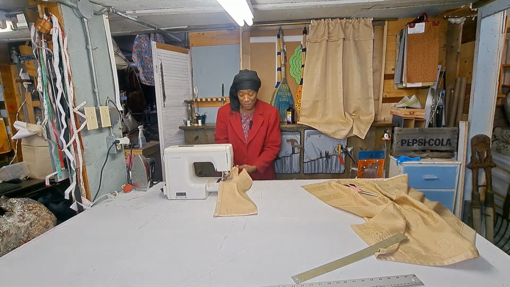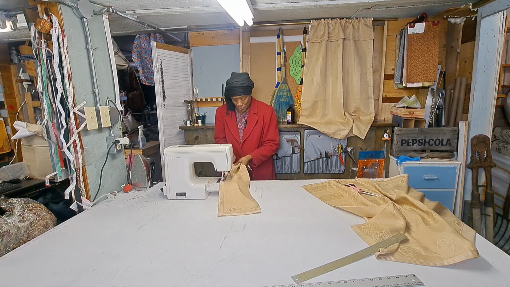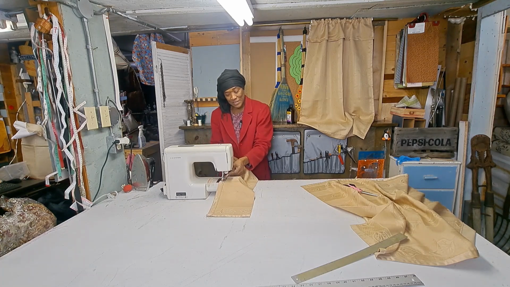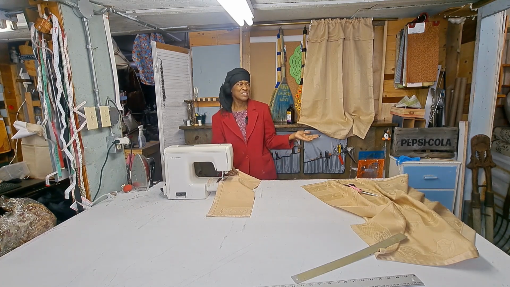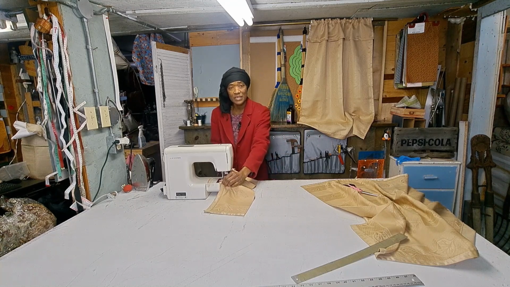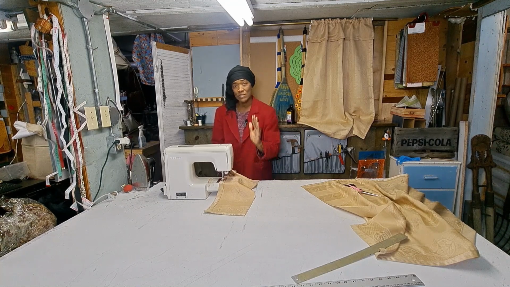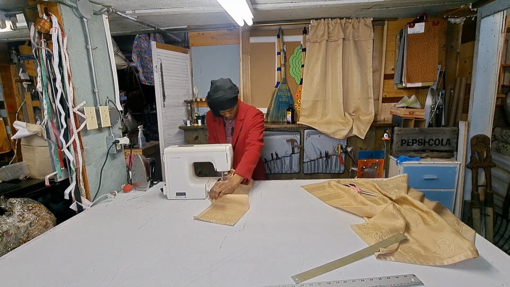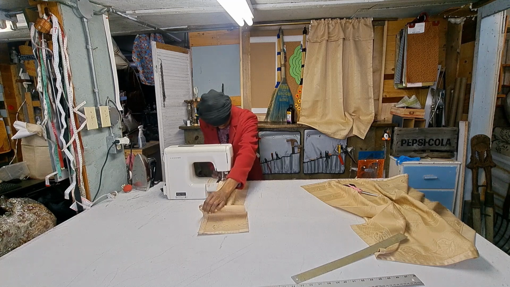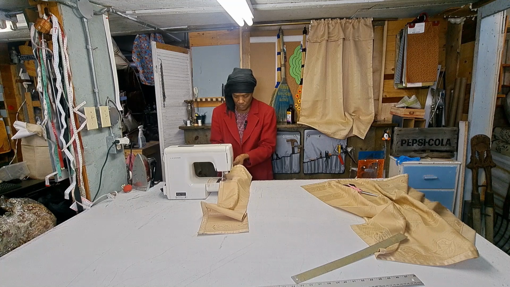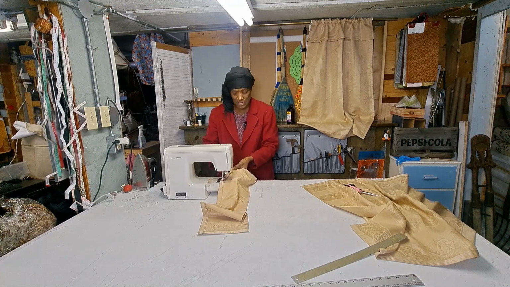The one thing you want to make sure of is, if you're working with pattern fabric, when you go to add, let's call it your top skirt on the curtain, you want to make sure that your patterns are running in the same direction. I had more thread on my bobbin than I thought.